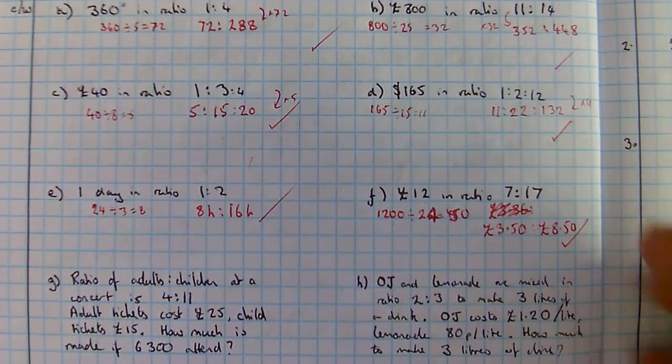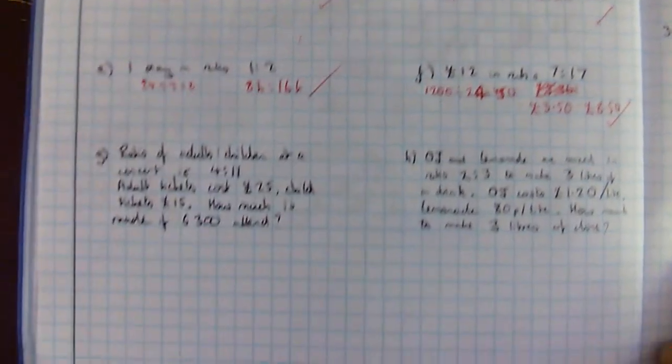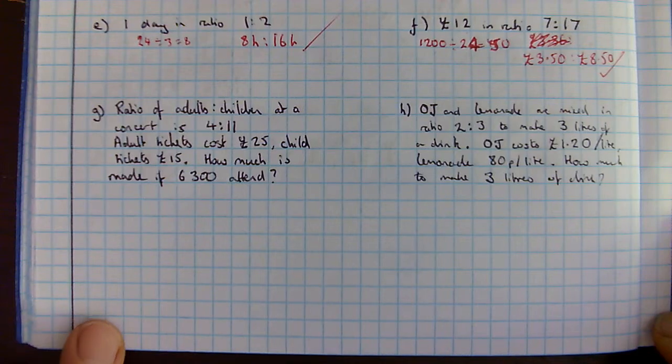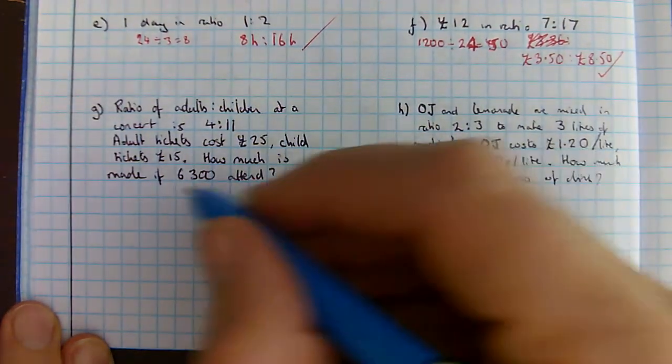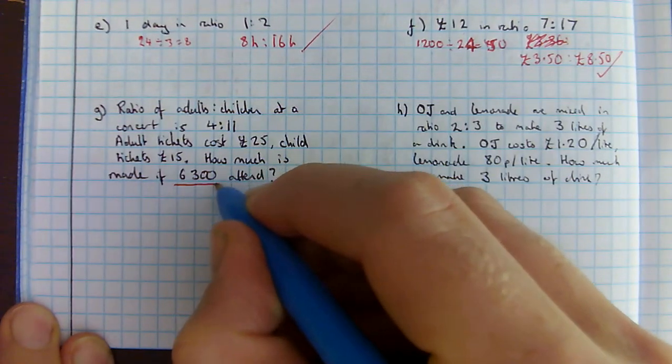Okay, we're going to have a look at the GCSE style questions together. So I've got the ratio of adults to children at a concert is 4 to 11, and I've got 6,300 people attending.